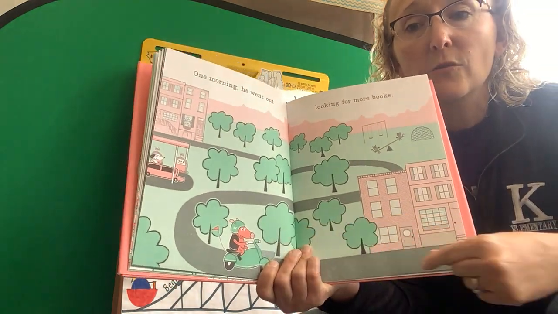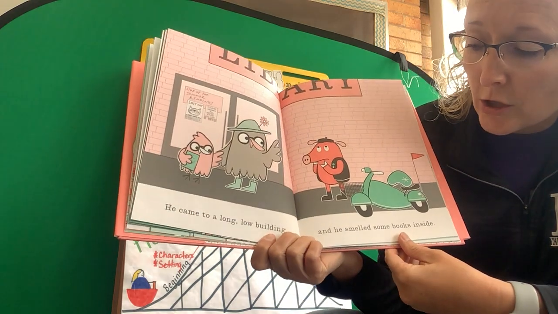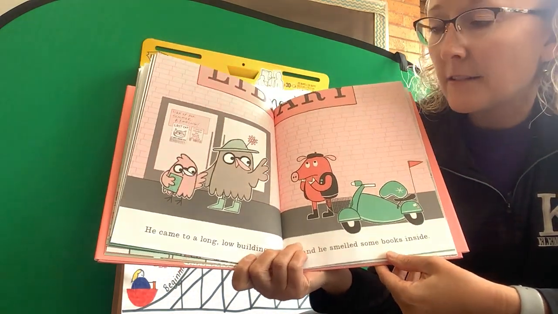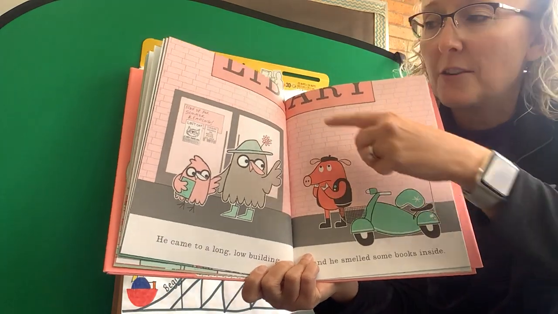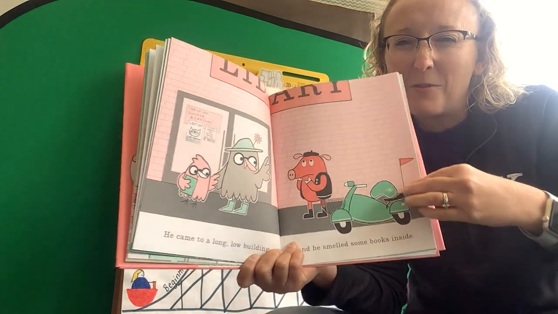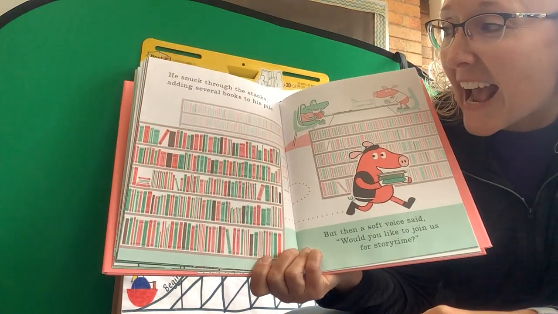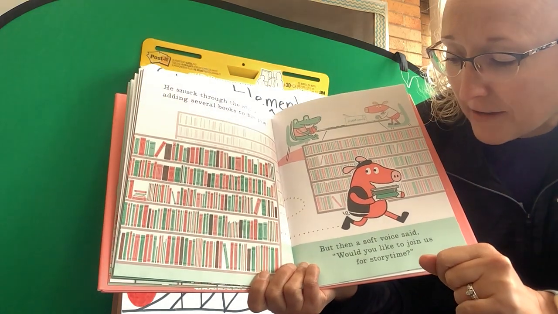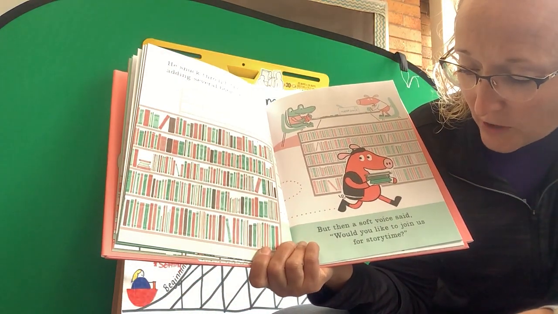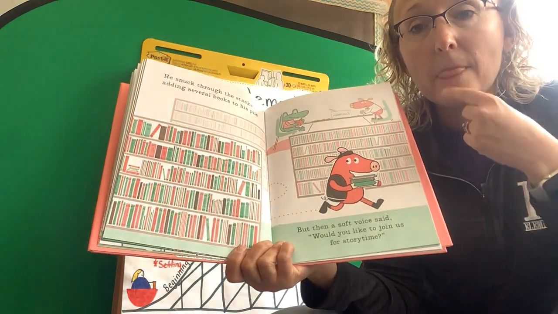One morning, he went out looking for more books. There he is on his little scooter. And he came to a long, low building, and he smelled some books inside. Ooh, where do you think he is? Can you kind of see it? They've got part of the word cut off. Can you tell where he is? One of my favorite places. He snuck through the stacks, adding several books to his pile. He's at the library. But then a soft voice said, "Would you like to join us for story time?"